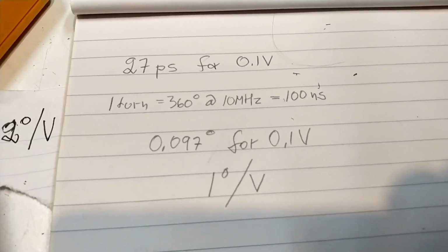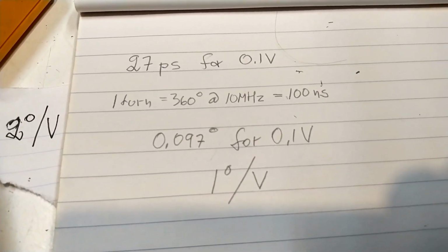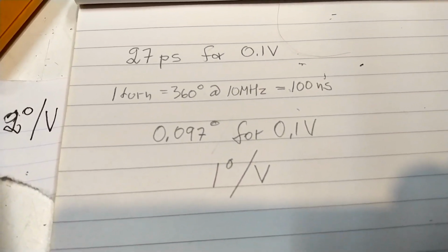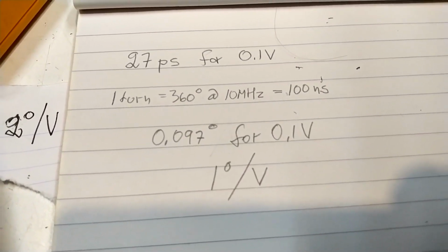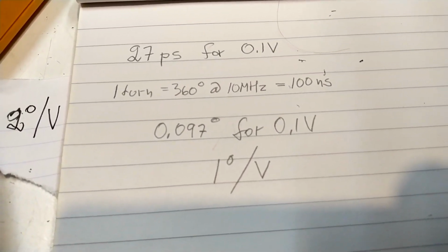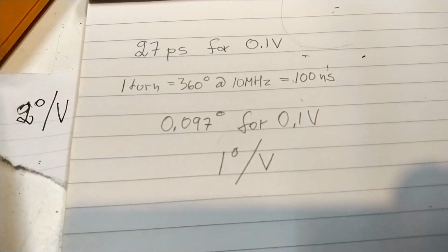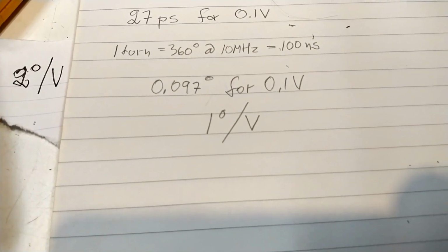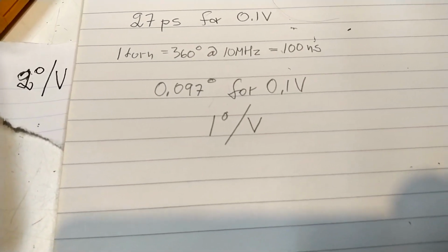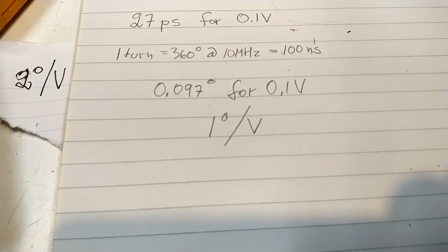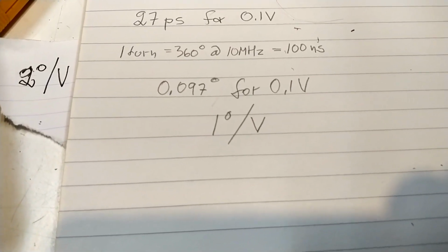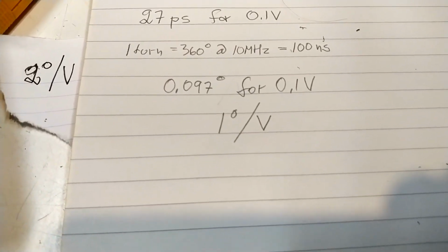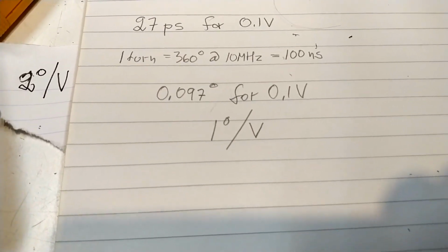Well, one turn is 360 degrees, and at 10 megahertz that is 100 nanoseconds. So 0.097 degrees for 0.01 volts. That's 1 degree per volt. And I found recently 2 degrees per volt when I used my Linrad system. So I will have to look in the code for a factor of 2 somewhere. But for this time it doesn't matter.